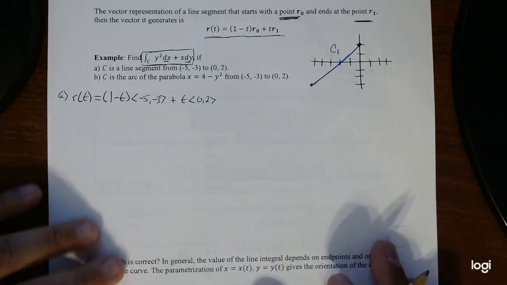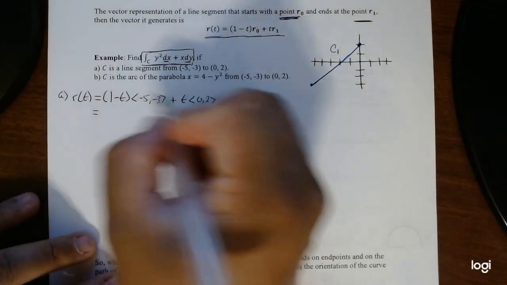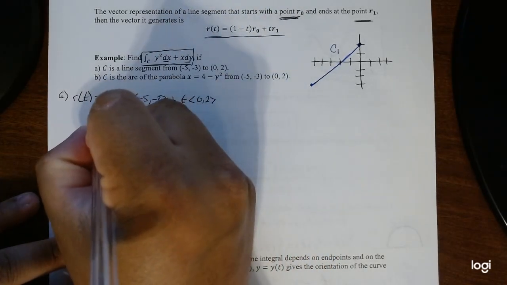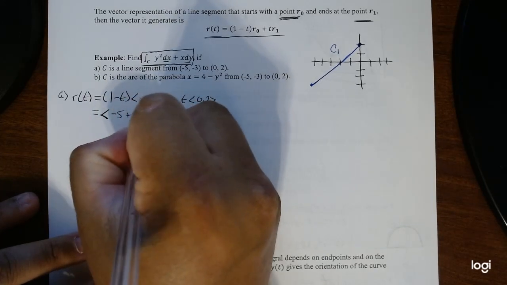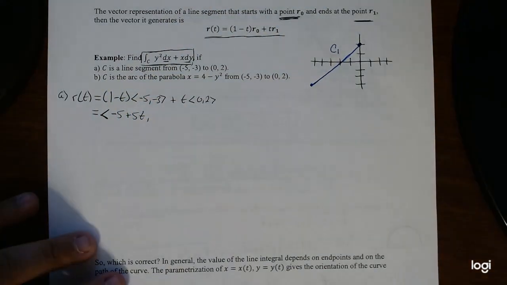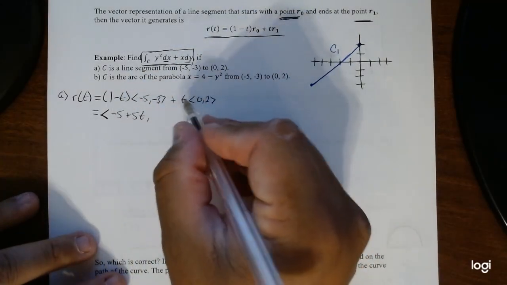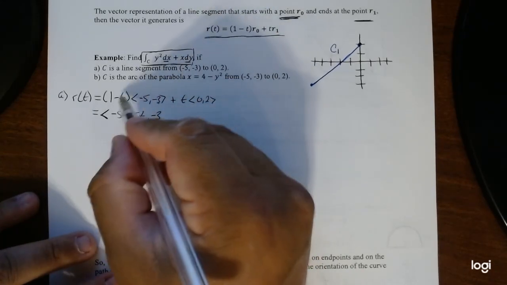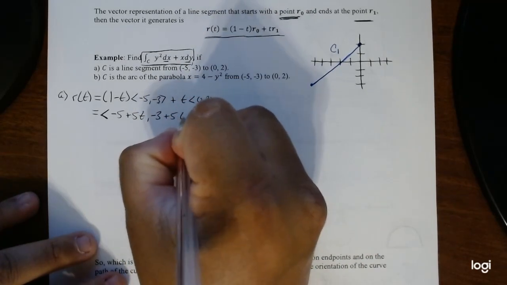Okay. So distributing the -5 and then adding 0t gives us the first part: -5 plus 5t. And then we do the same thing for the other component. Distributing -3 and then adding 2t gives us -3, and this negative makes it positive, 3t plus 2t gives me 5t.